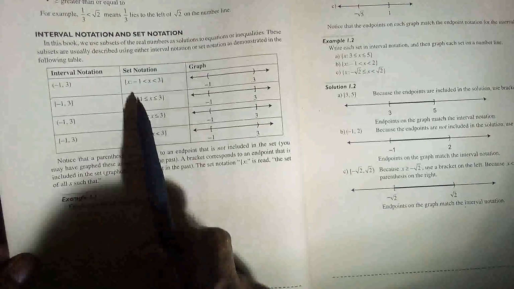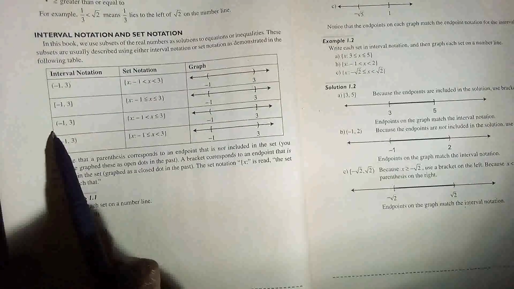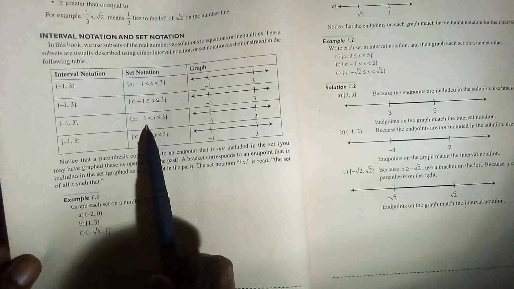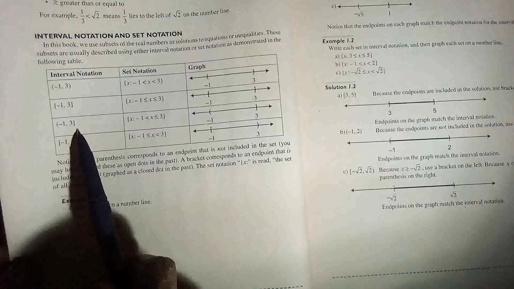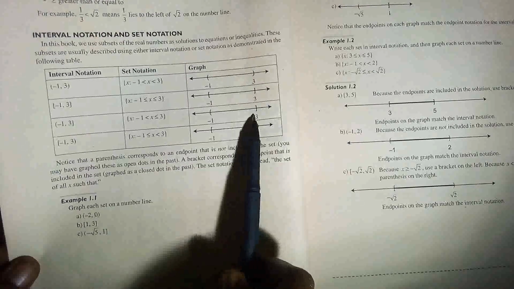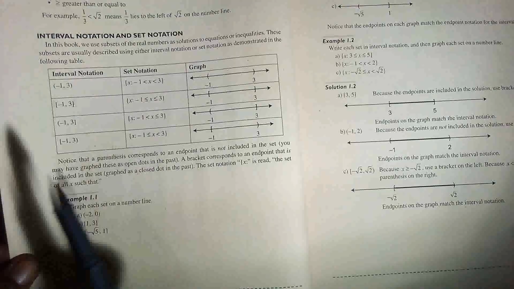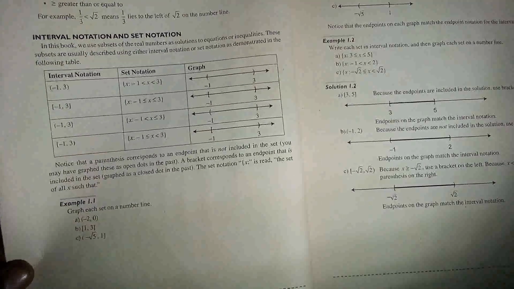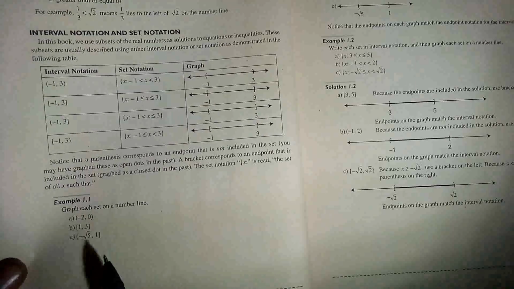In the set notation too, whenever you see a normal bracket, we use less than, without the equal to. Whenever you see a square bracket, you now see less than or equal to. If you look at the graph too, it is the same thing. So you can go through this again, watch the video again, and see how you can work on that.